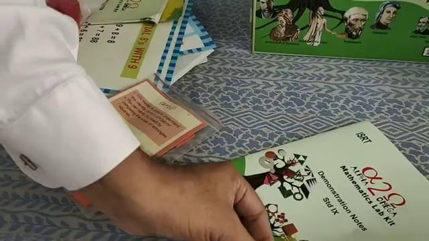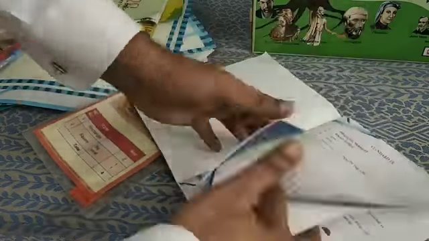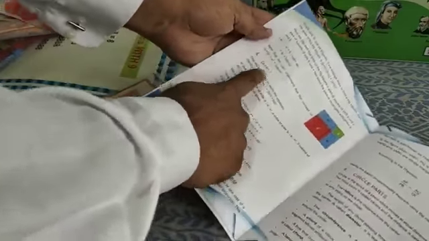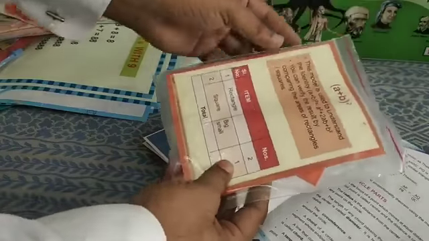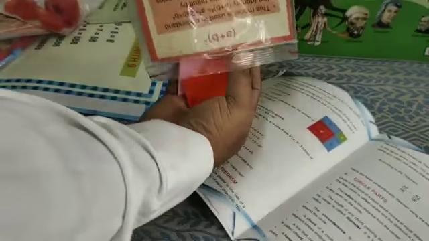Now let us see one demonstration. This demonstration is very important. In the demonstration book, we can see the page. Immediately we can see the page. This is, we can do (a+b) whole square is equal to a square plus b square plus 2ab. So we have the two ab's here.